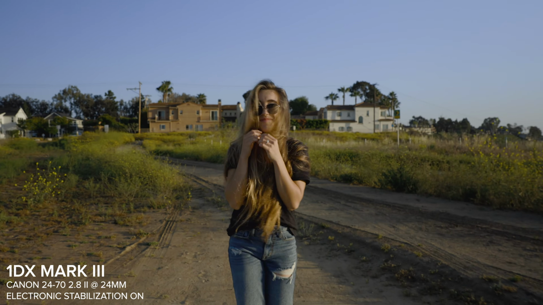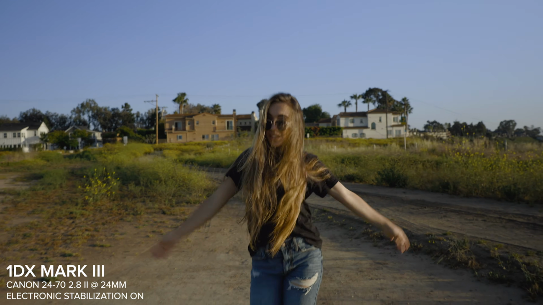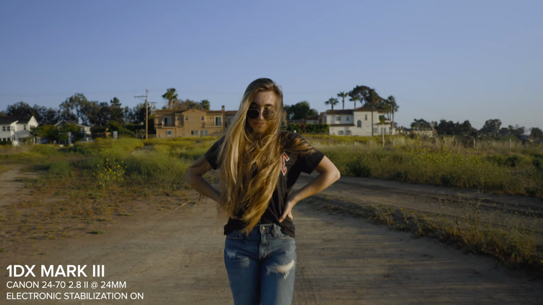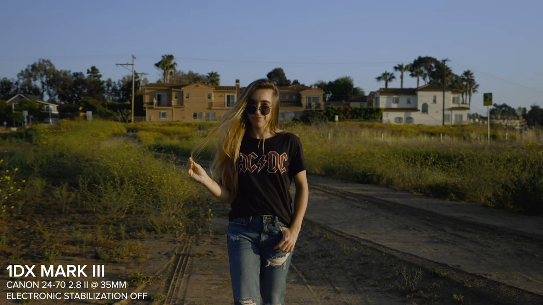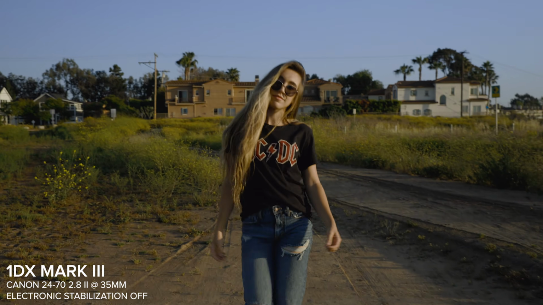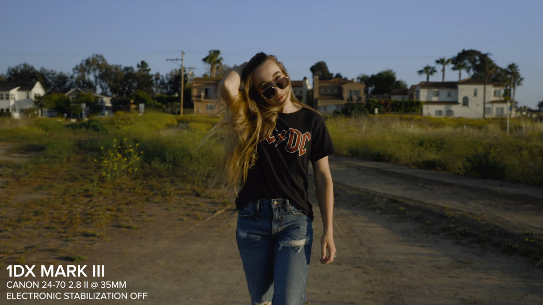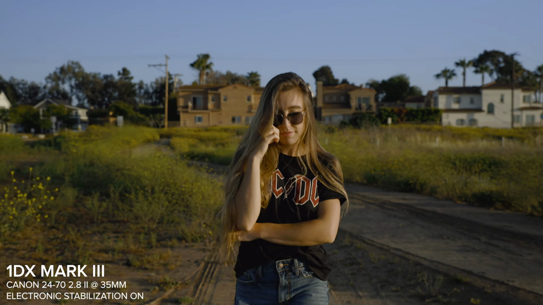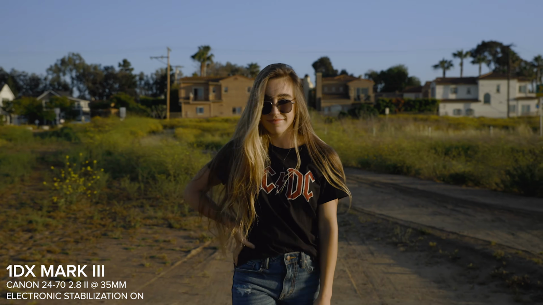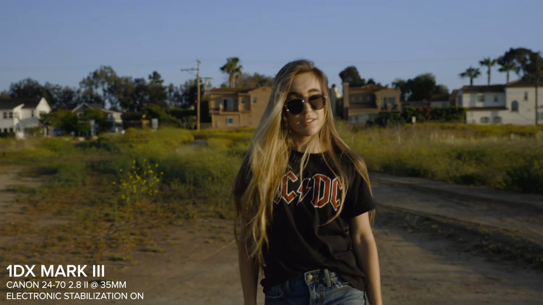You'll just see it's pretty amazing. It almost looks like it's on a gimbal. If someone told me this was shot on a Ronin S, I'd probably believe them. So here's the test at 35 mil. This is where it looks totally unusable when you don't have the image stabilization on. And then once we flick the image stabilization on, it's probably a little bit jumpier than what I'd like to see. But that being said, it's still completely usable if you had to use it.